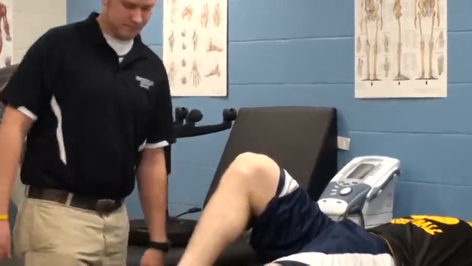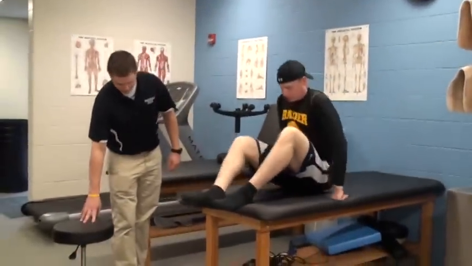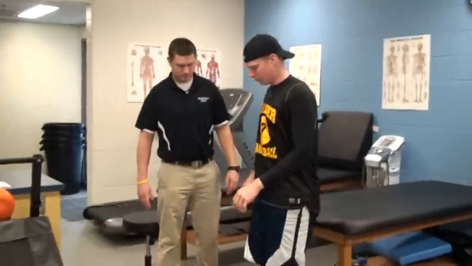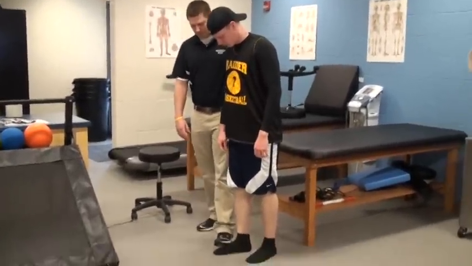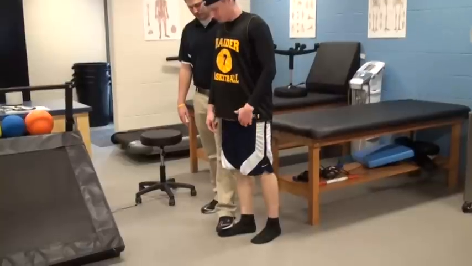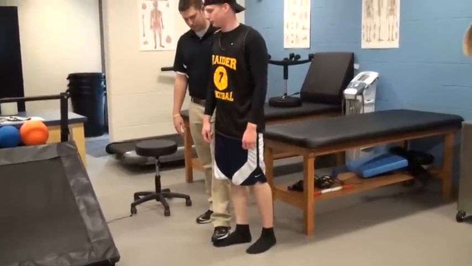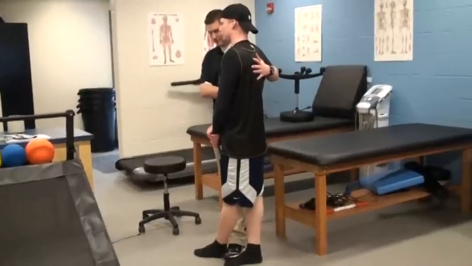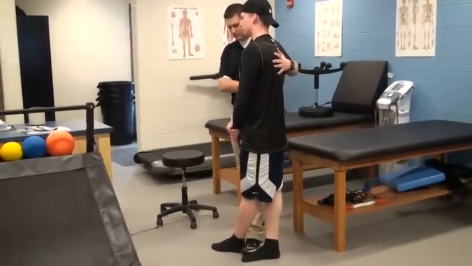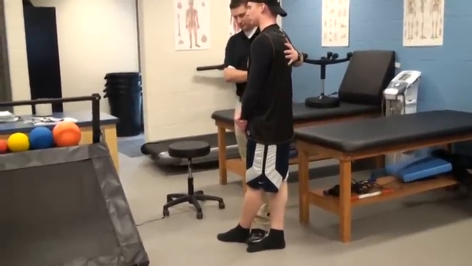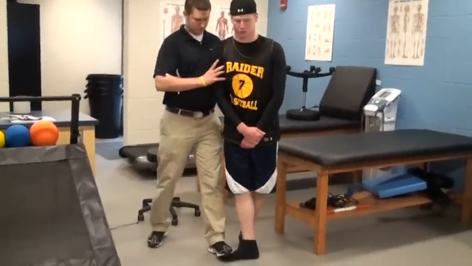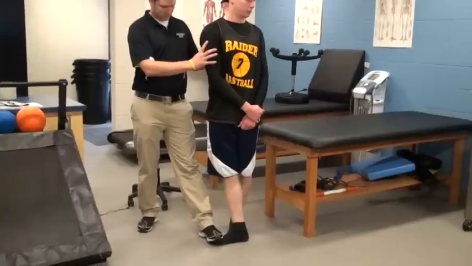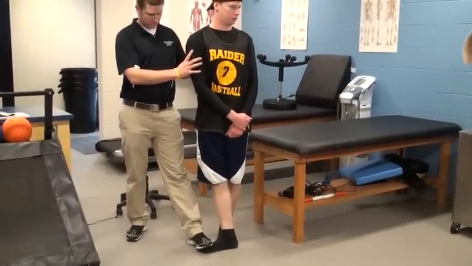Next, we will do a crossover test. For this test, you leave the involved leg planted on the ground, with the uninvolved leg coming over in front of your involved leg, checking the anterior lateral capsule. And then next we leave that same foot planted and go behind with the uninvolved side, checking the posterior medial capsule.